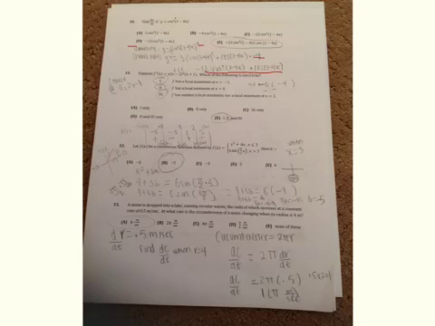Number 11 says, suppose f prime of x equals x times x minus 2 squared times x plus 1, which of the following is true. So if you want to see where your critical points are, you have one at 0, 2, and negative 1. So I did the first derivative test right here. And when you plug it in, it says f has a local maximum at x equals negative 1, and it wants you to see if that is true.